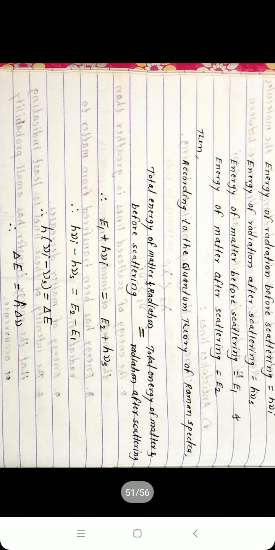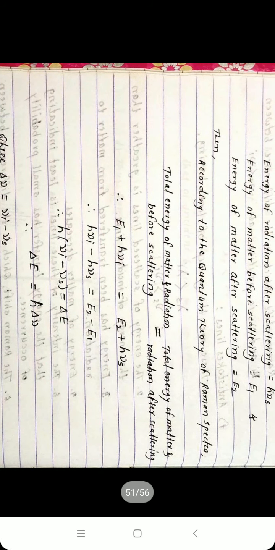Therefore, rearranging, h mu I minus h mu S is equal to E2 minus E1, that is delta E. And if we take h common, then mu I minus mu S is nothing but the Raman shift: frequency of incident minus frequency of scattered light.